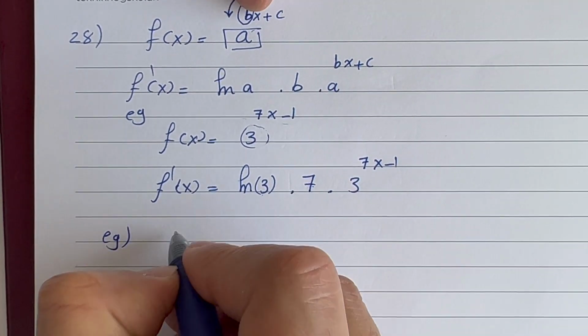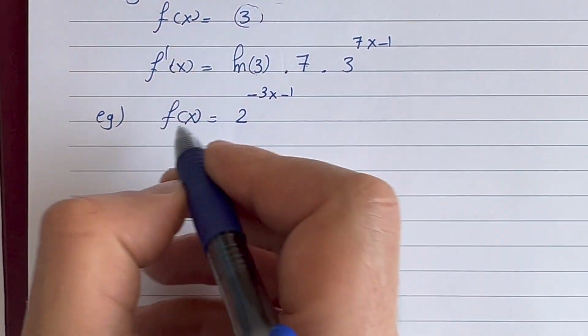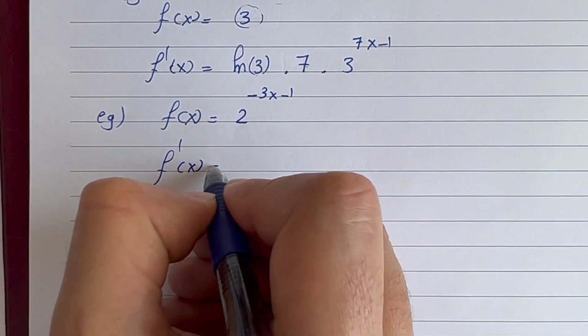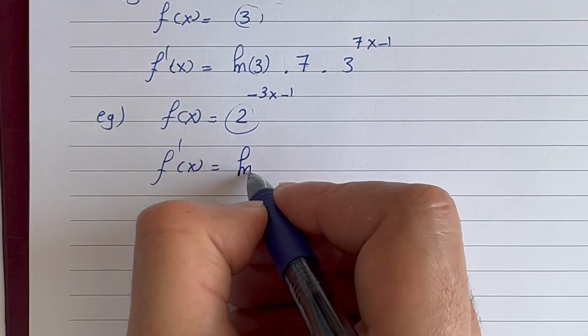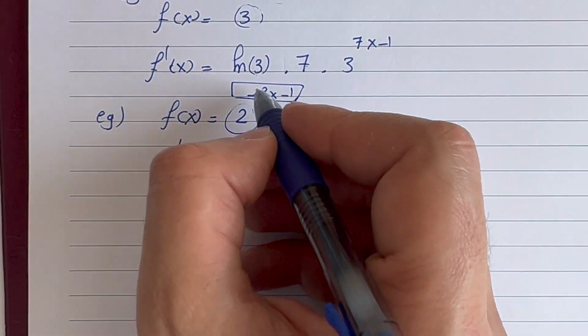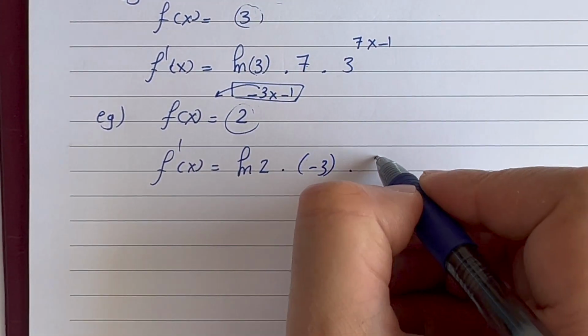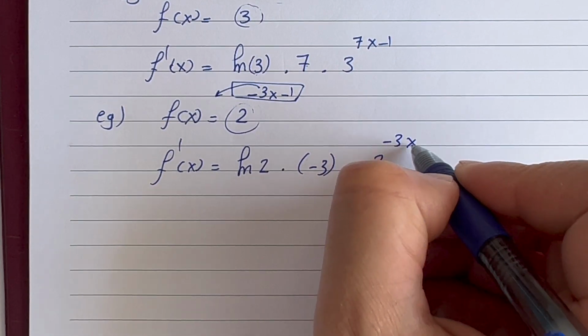Another example, what if you have 2 to the power negative 3x minus 1? The rule says, don't forget to multiply by ln 2. And now, since the power is linear, you multiply by a, which is negative 3. Then the same function, 2 to the power negative 3x minus 1.